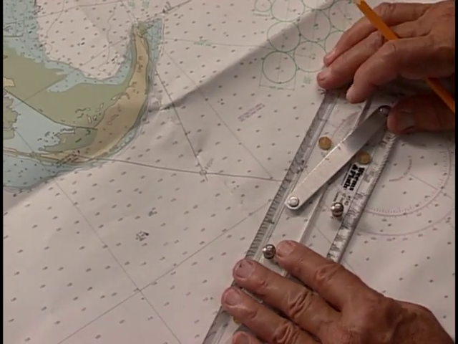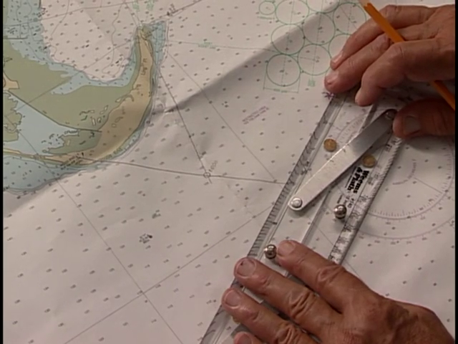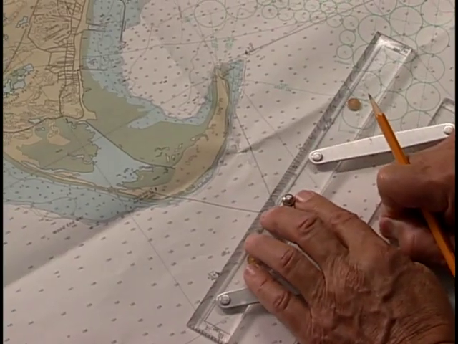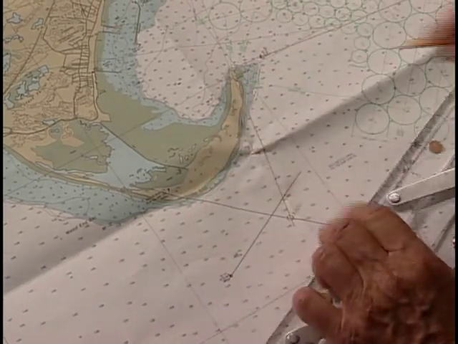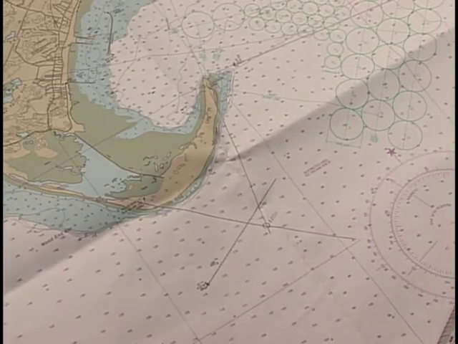I come again to my compass rose, I set up my parallel rules on 260 degrees, I walk that up until I get to that buoy G1, and I draw another line. I now have three lines.